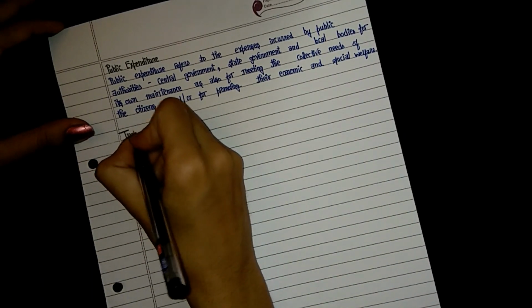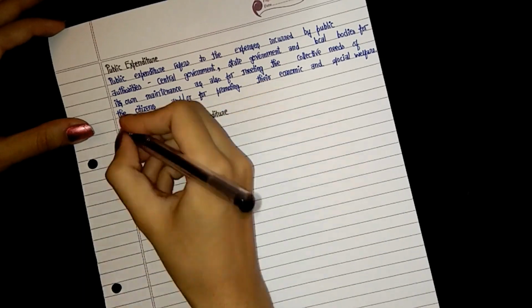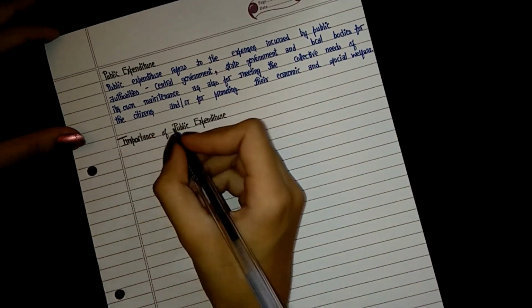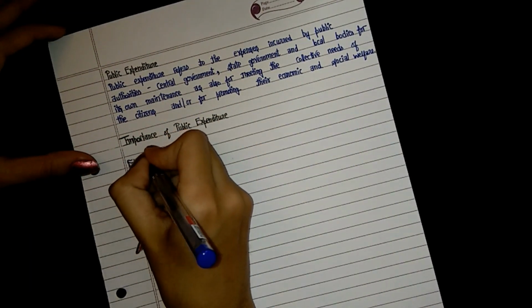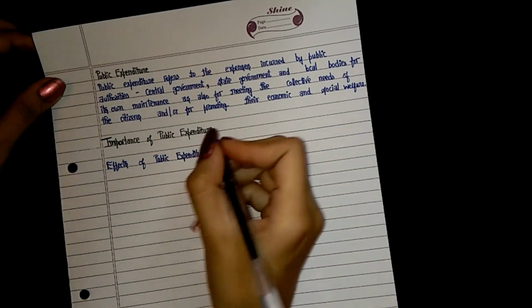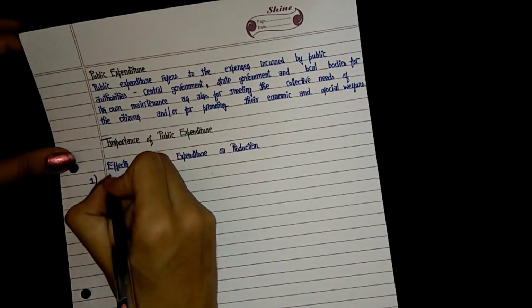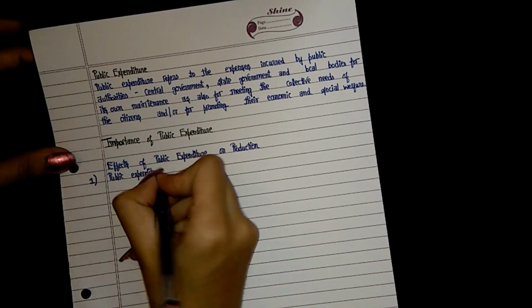So we are done with the definition of public expenditure, and now we are going to page number 306, the importance of public expenditure and the effects of public expenditure. Okay, so the first effect of public expenditure on production, we have to write, it's from page 306.